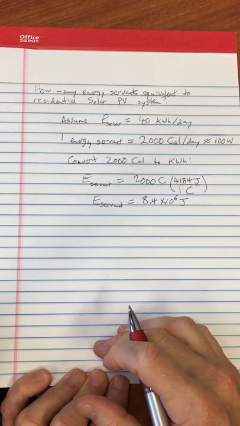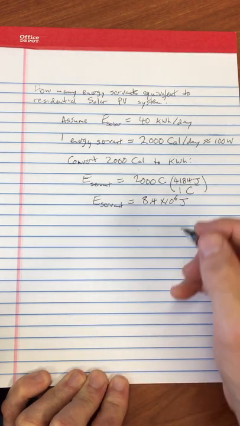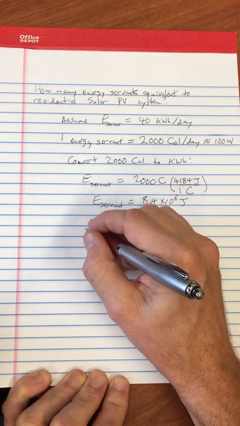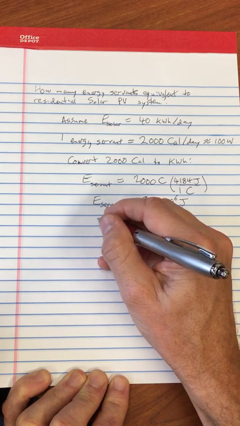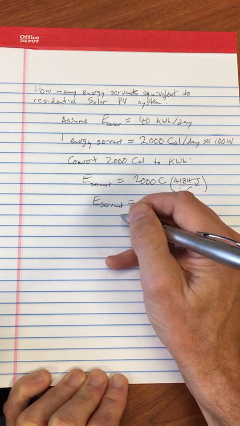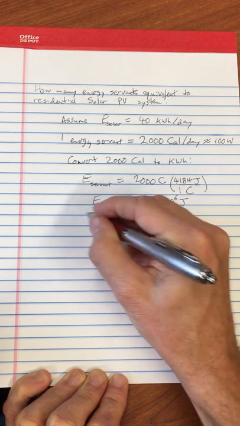If I want to convert that to kilowatt hours, I remember that a kilowatt hour is 1,000 watts for an hour, and an hour is 3,600 seconds.